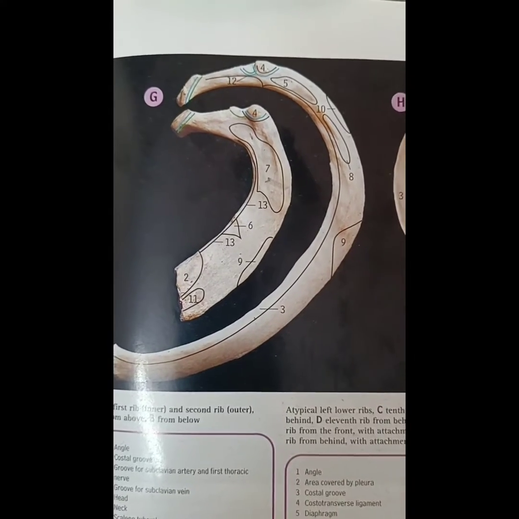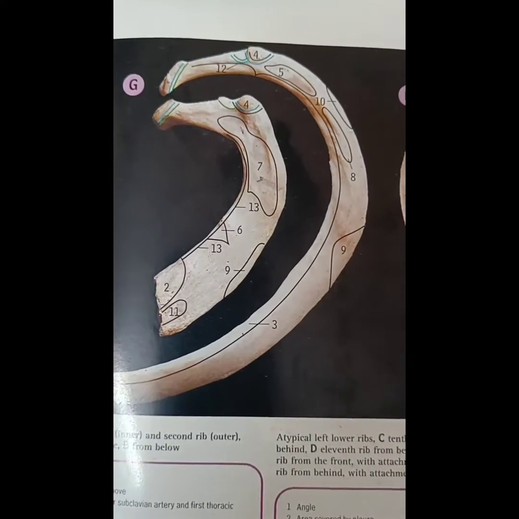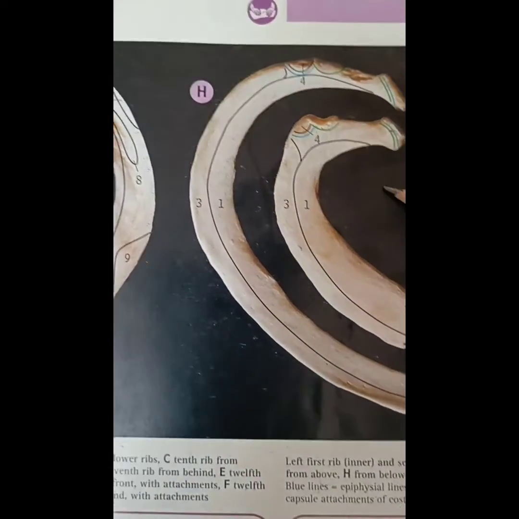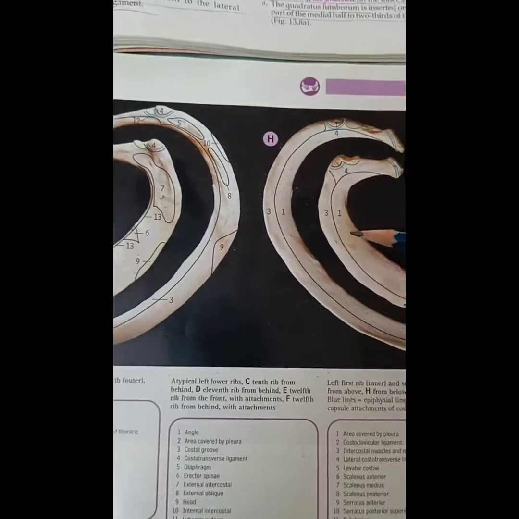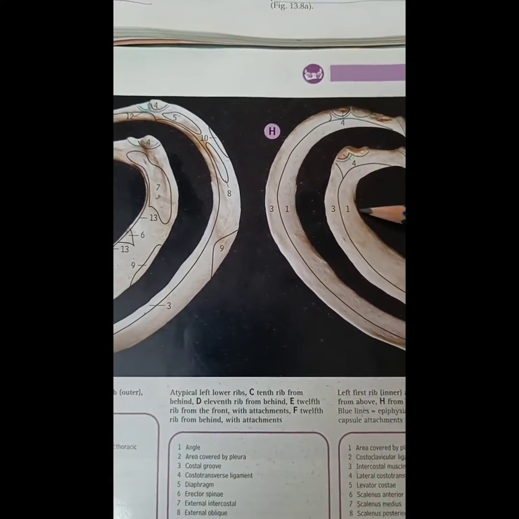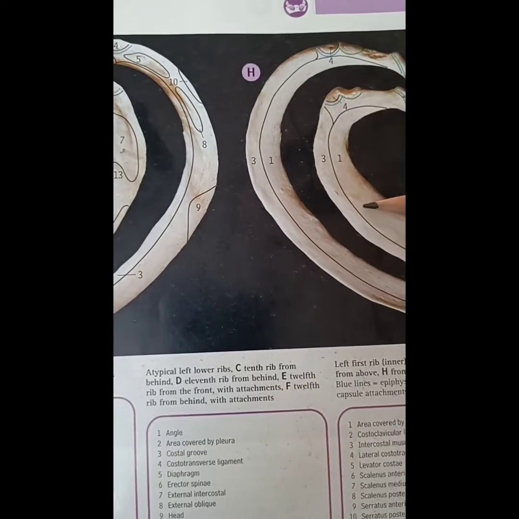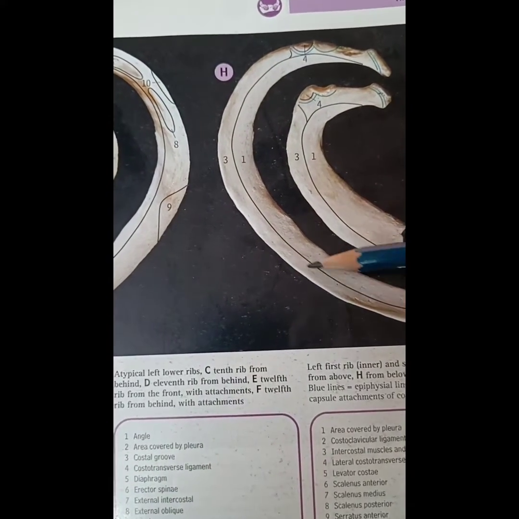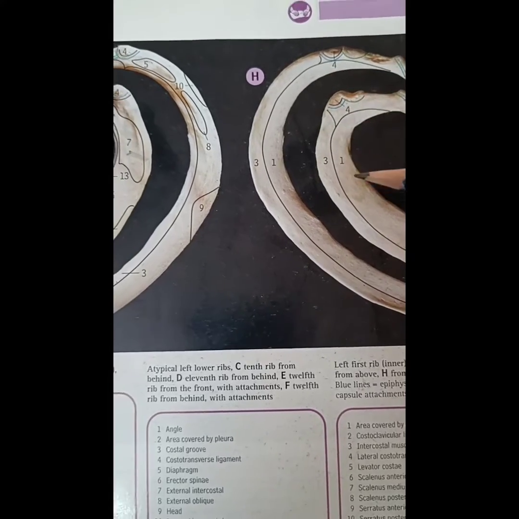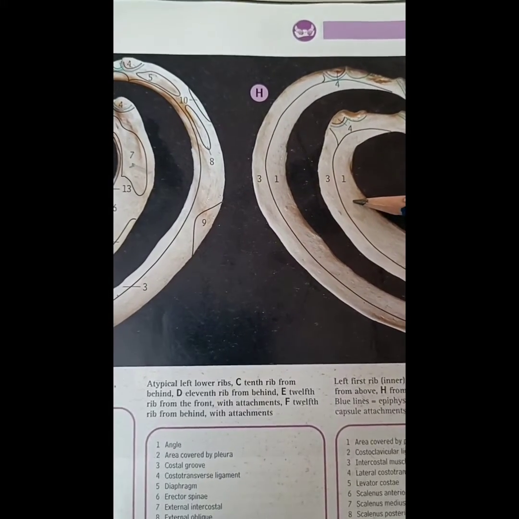First rib and second rib. From above, from below. The number 1 structure here is on the inner side. Number 1: attachment of area covered by pleura. From below on the inner side, area covered by pleura.